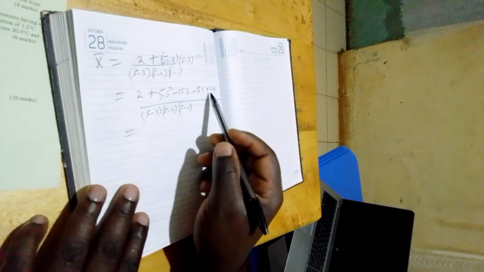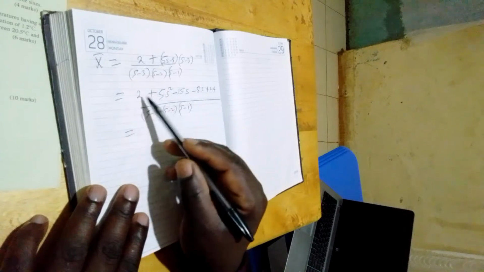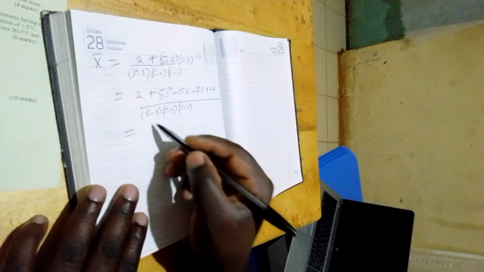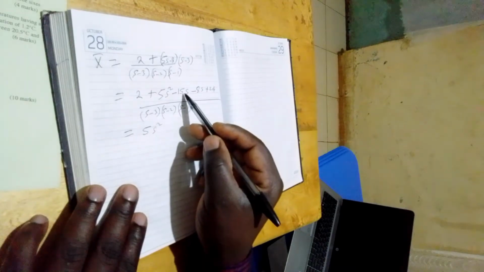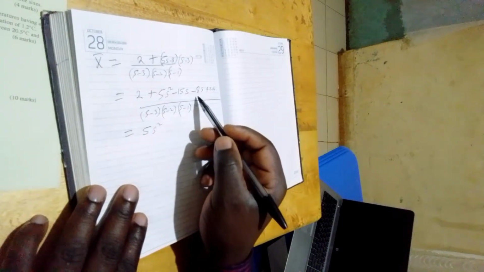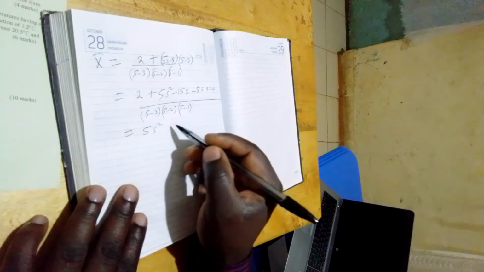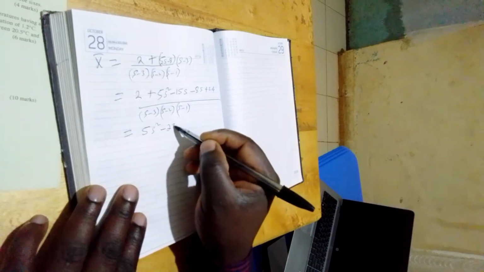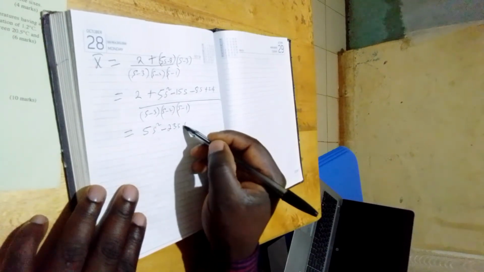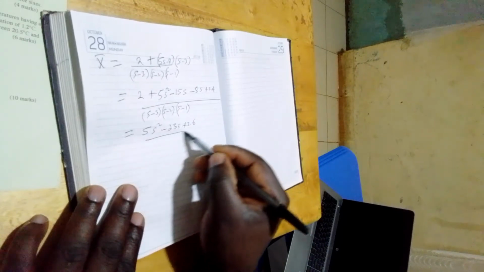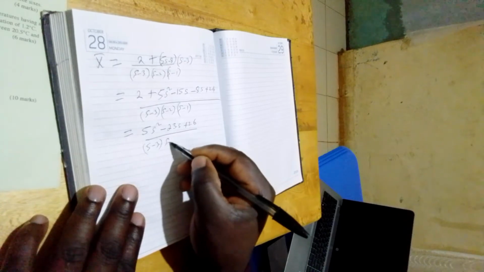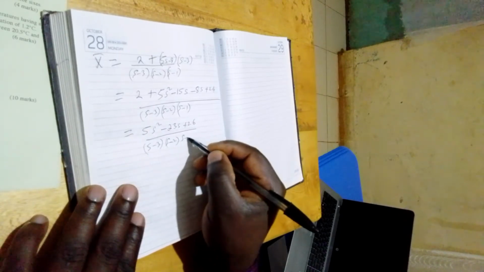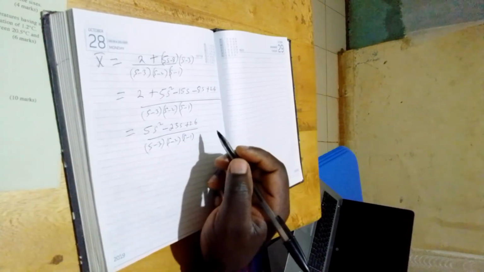Like terms here, we have 24 and 2, that is 26. So we have 5s², negative 15 plus negative 8, we get negative 23s, plus 26, over (s minus 3)(s minus 2)(s minus 1).